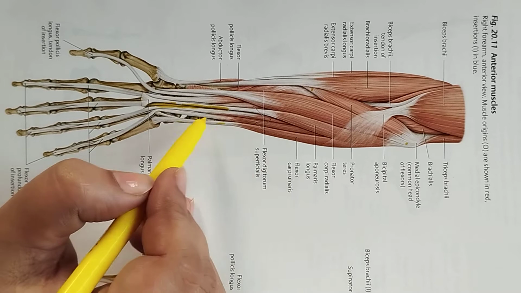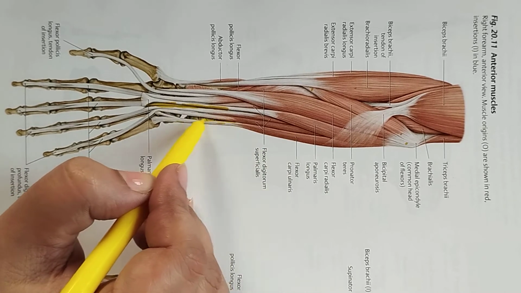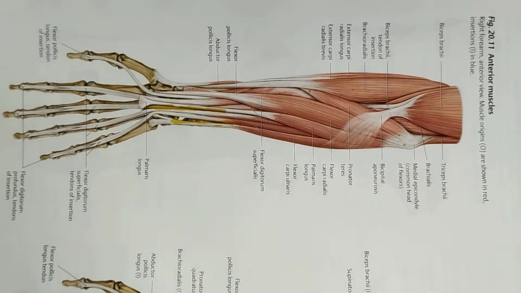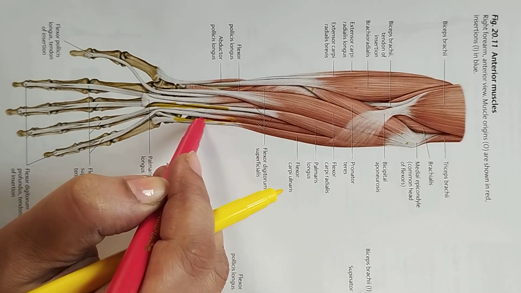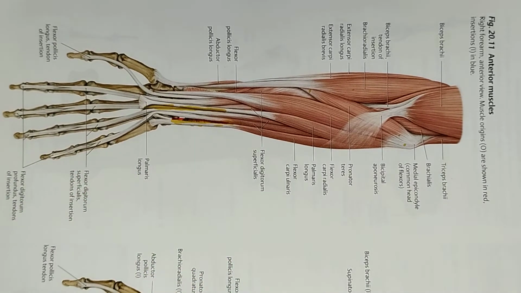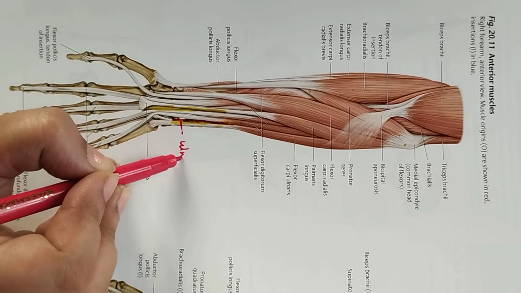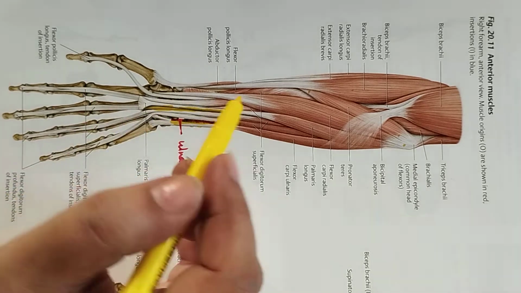You will find another nerve under cover of this medial most muscle, the flexor carpi ulnaris, and medial to this nerve you will find an artery accompanied by the venae comitantes. The artery will be the ulnar artery. So the ulnar nerve lies medial to the ulnar artery.